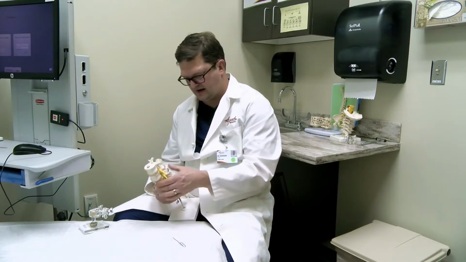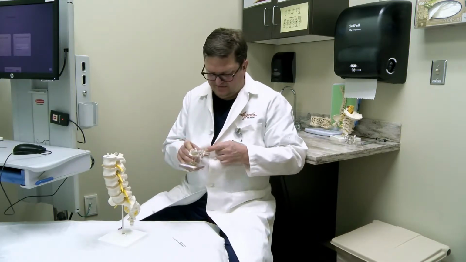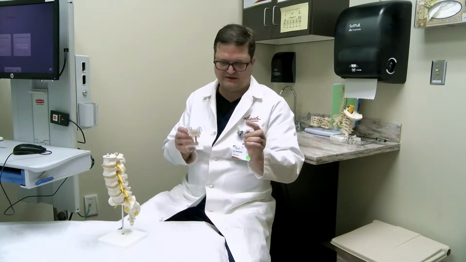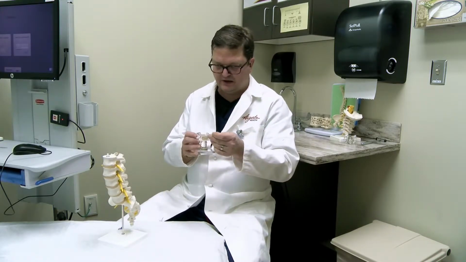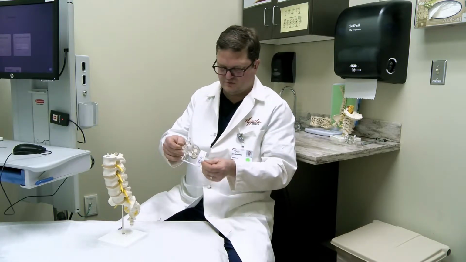And when I do that, then I'm able to take a special device that coils a wire, much like this paper clip, but a stouter, better metal than the paper clip. And it coils into the cracked bone.